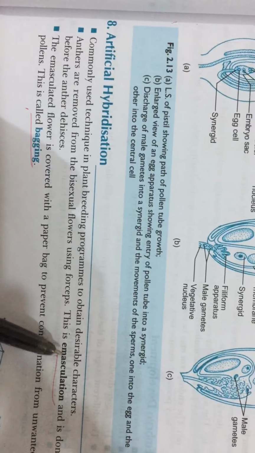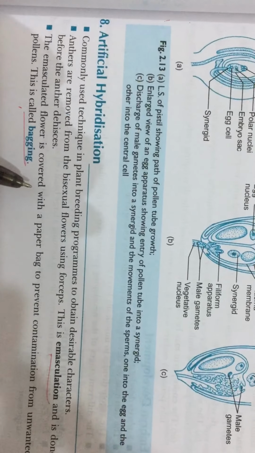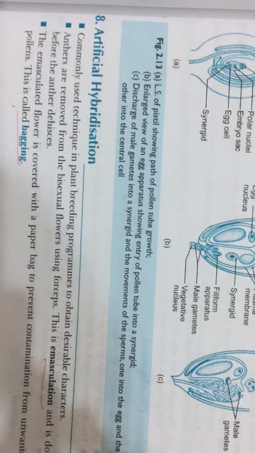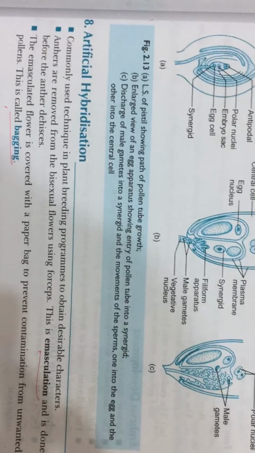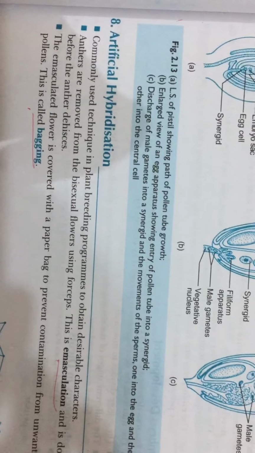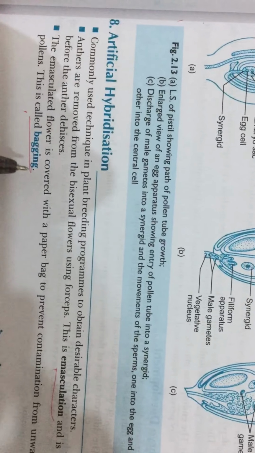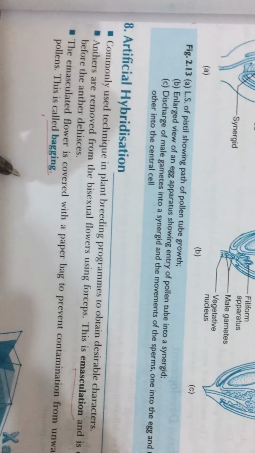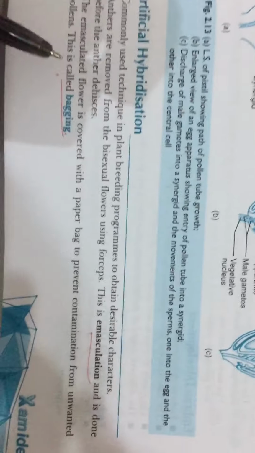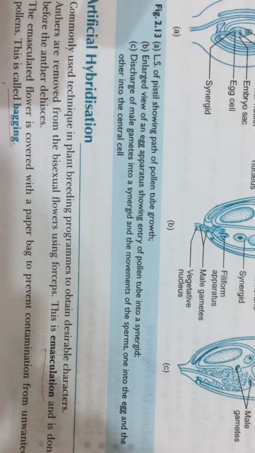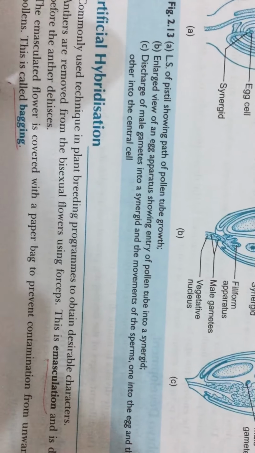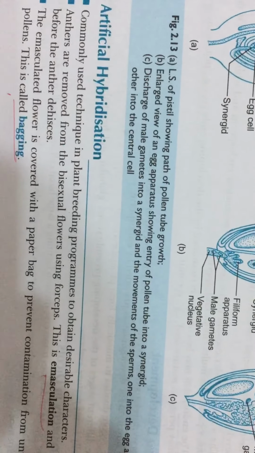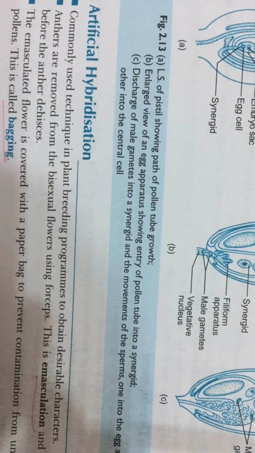Emasculation is a process in which the female part is not disturbed at all, and the male part, that is the anthers, is removed very carefully from the bisexual flowers, because unisexual flowers need not be emasculated. After that, bagging is done. Bagging is done by covering the stigma with butter paper, so that unwanted pollen grains cannot contaminate it.